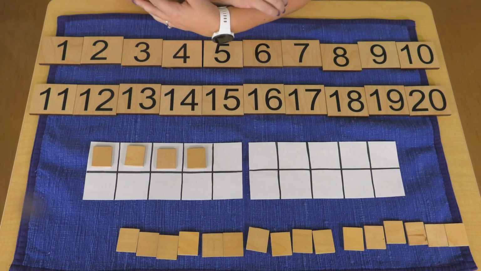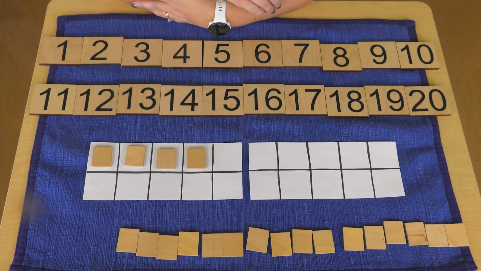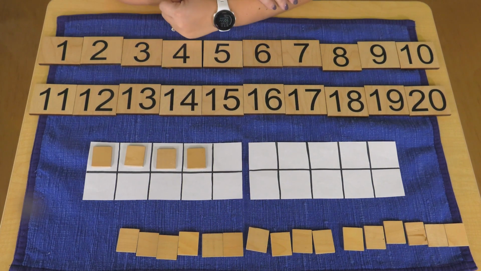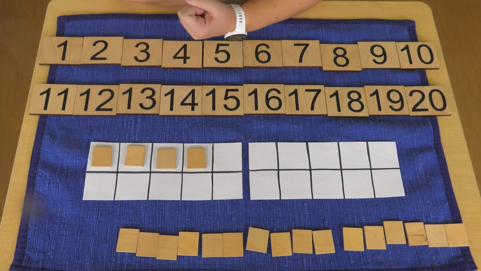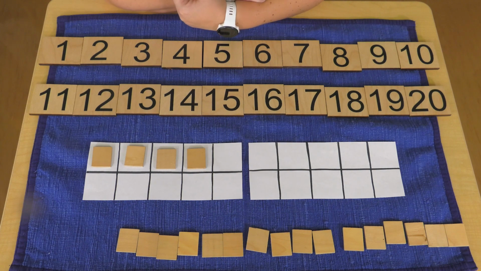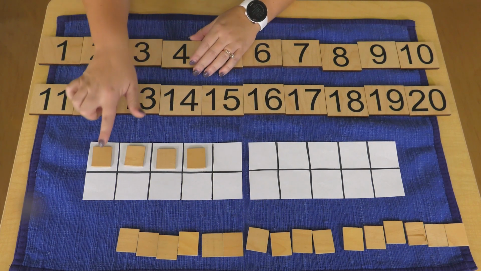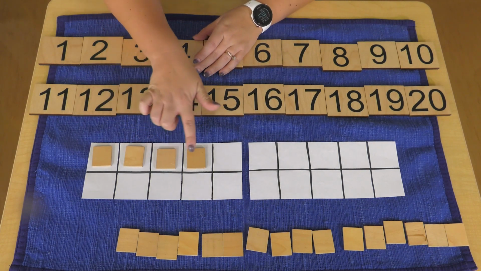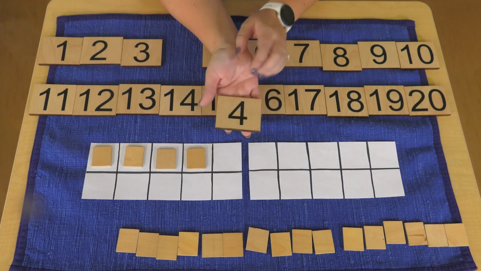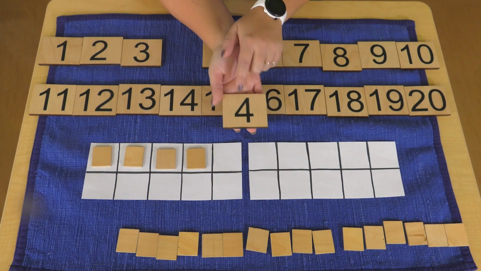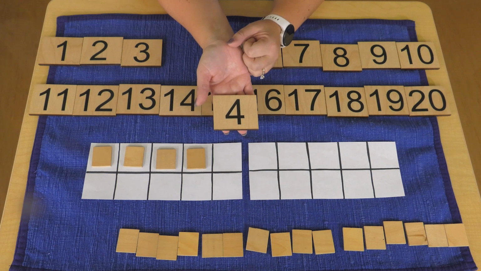What number am I representing on my tens frame? What number do you see? How many squares are covered in my tens frame? I see 1, 2, 3, 4. So I'm showing the number 4 on our tens frame.